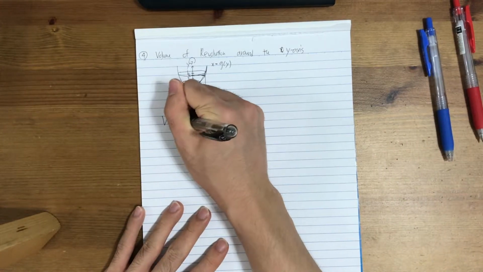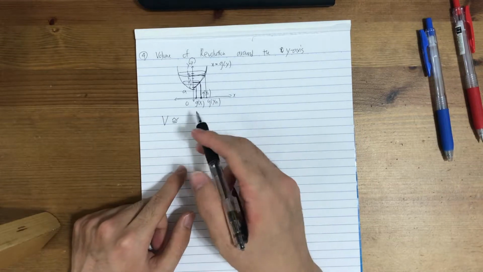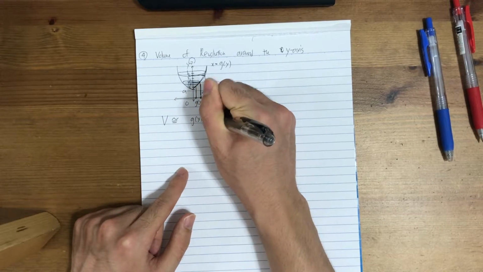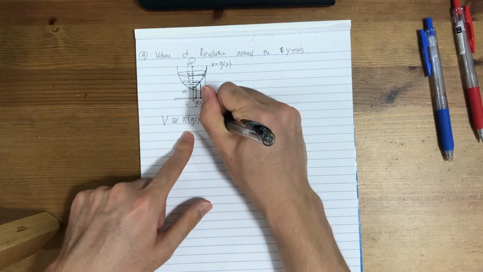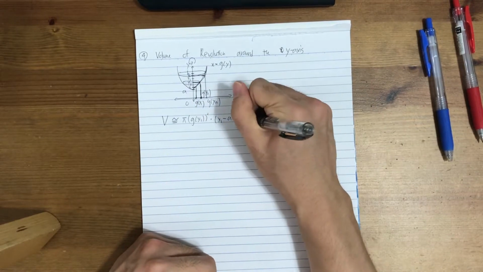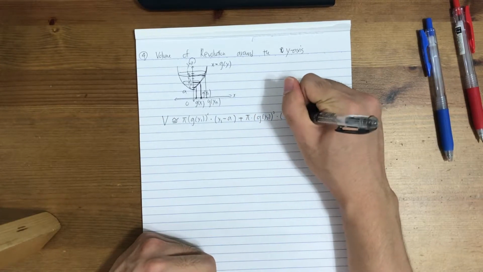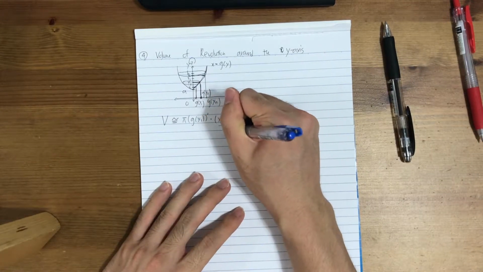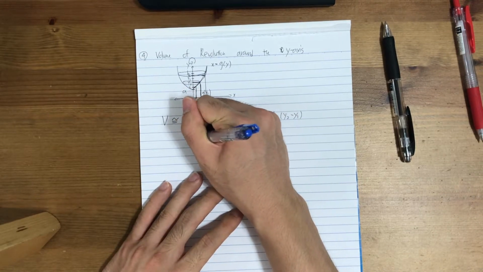So we can approximate the volume by adding up all these small cylinders. The first small cylinder would be g(y1) squared and pi, so pi r squared, right, this base area, times the small height, which we can write as y1 minus a, and then plus pi times g(y2) squared and y2 minus y1. So that is the small height, and that's the base area.